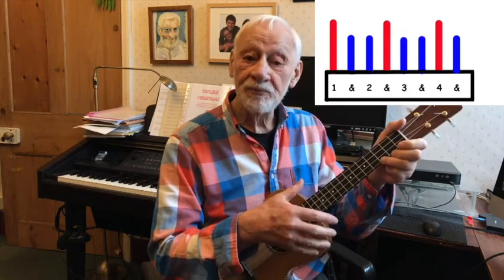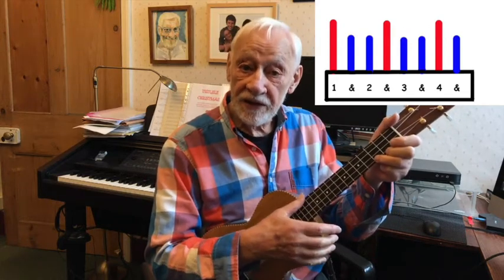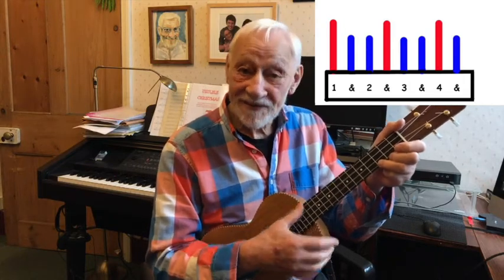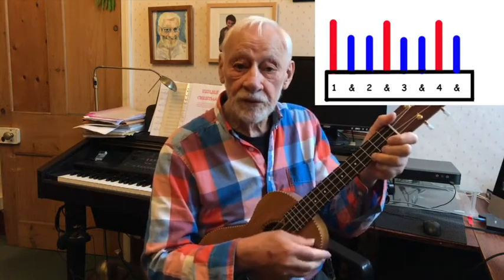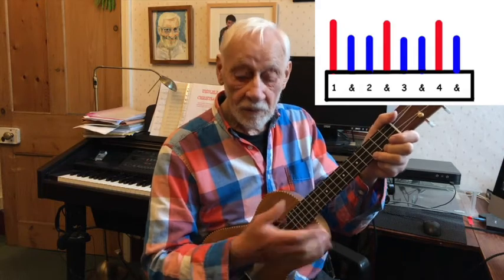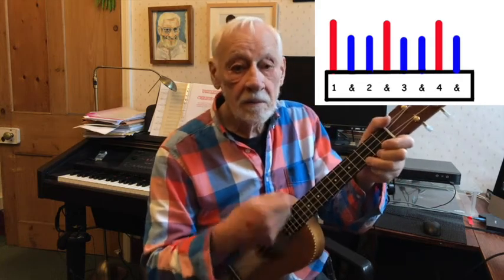Downstroke, upstroke, downstroke again, another downstroke, upstroke, and another downstroke, and then a downstroke and an upstroke. 1, 2, 3, 1, 2, 3, 1, 2, 1, 2, 3. With the finger. If you combine that with some of the other patterns we've tried, then you get a very interesting pattern, which, as I say, is used quite a lot.